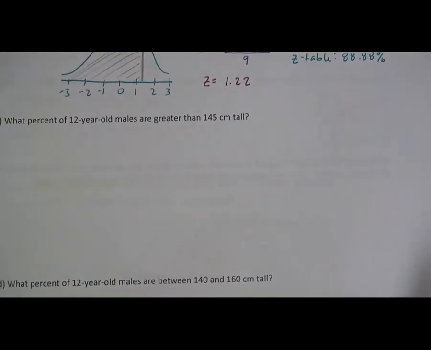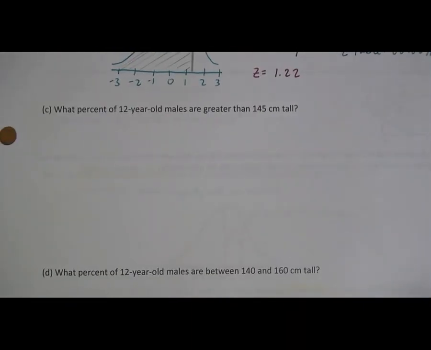All right, let's do C. On the Z-table, the percentage of the area to the left of a standardized score of 1.22 is about 88.88%. That'd be your full sentence.